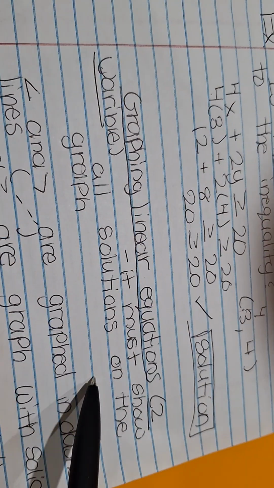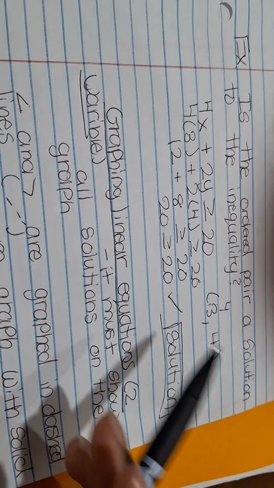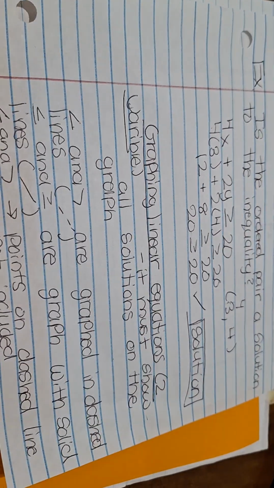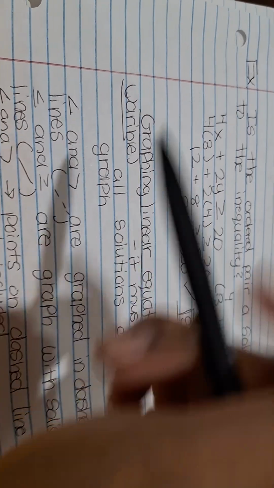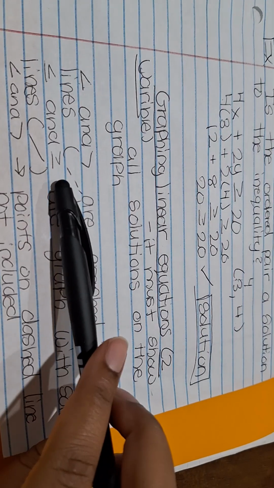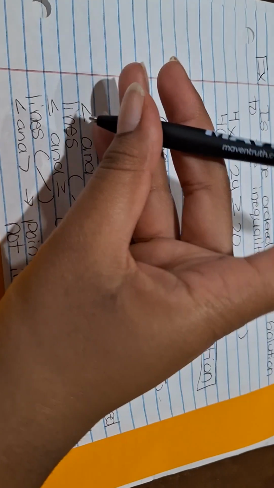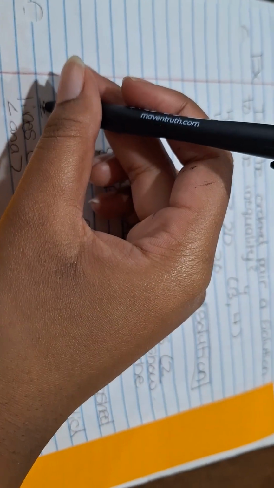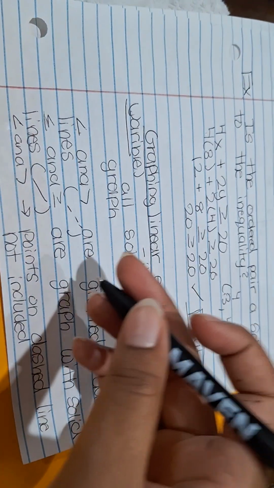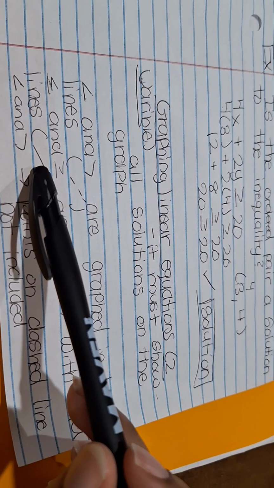It must show all the solutions on the graph. So when you graph it, all the solutions have to be on there. And then if there's no underline to it, then it has to be a dashed line like this one right here. And if you have this one though, with the underline on it, like less than or equal to or greater than or equal to, then you do it with a solid line like this.